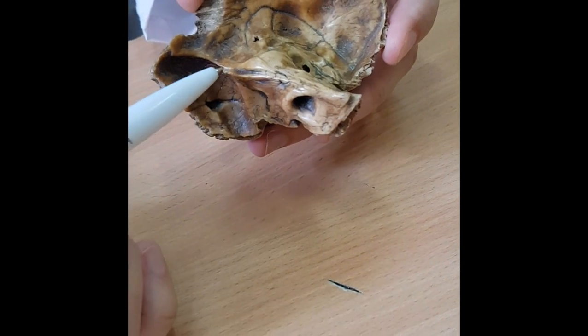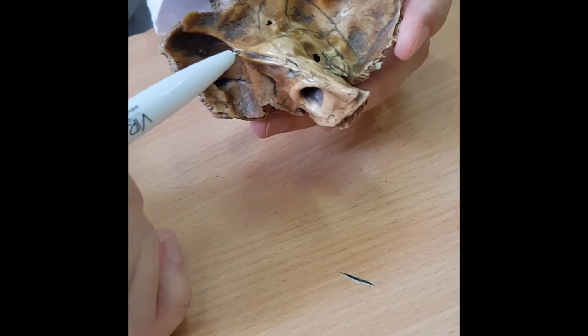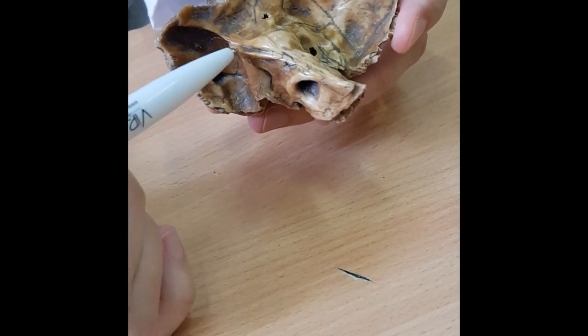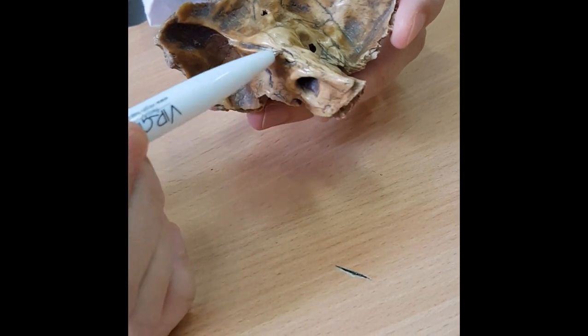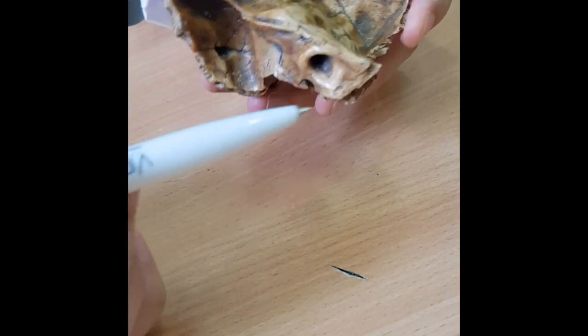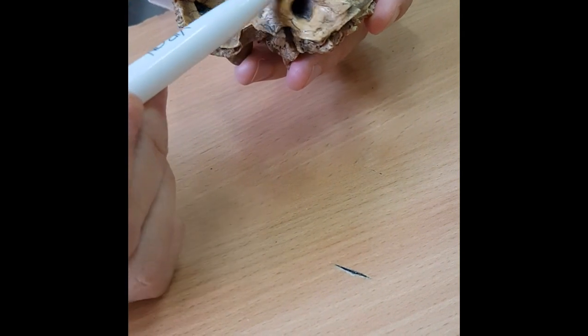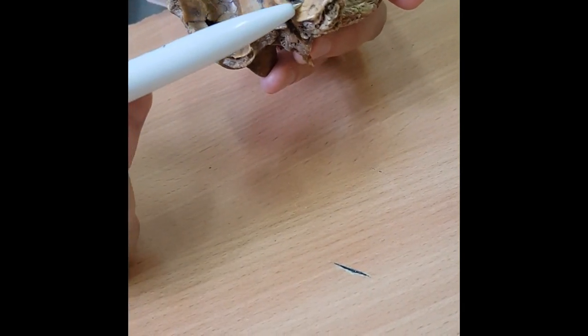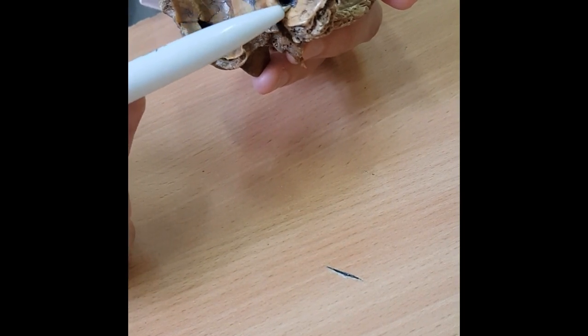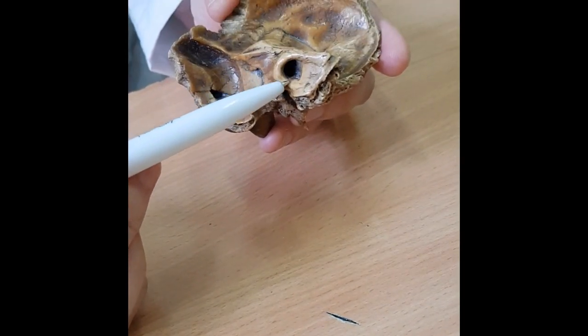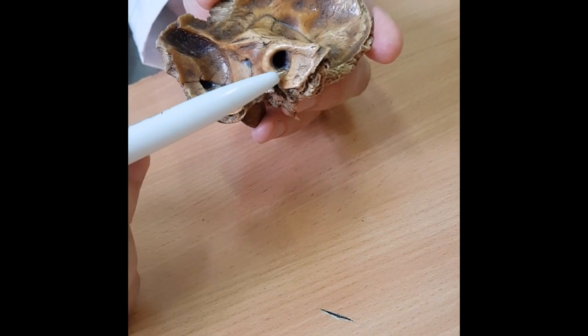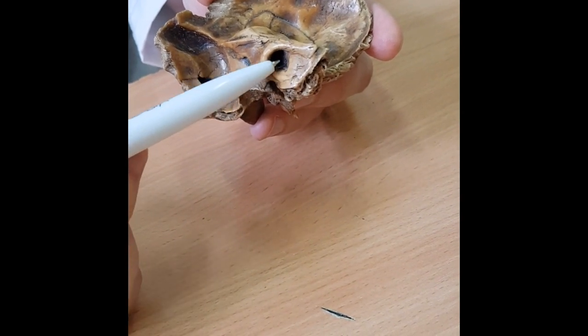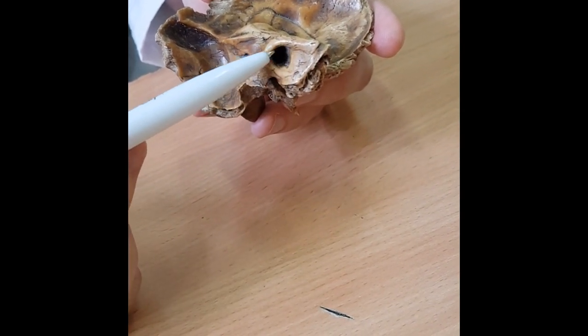Next, on the posterior margin we can see the groove for the superior petrosal sinus. On the posterior surface we can see the opening of the internal acoustic meatus. It's the passageway of the facial and vestibulocochlear nerves. Internal acoustic meatus opening.